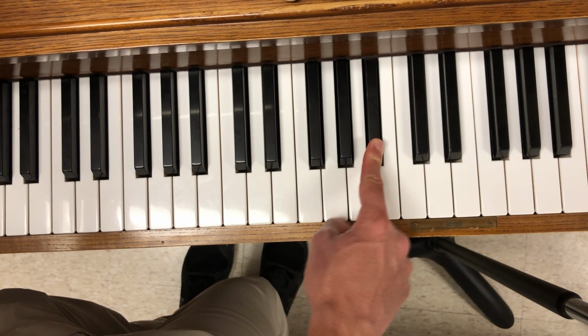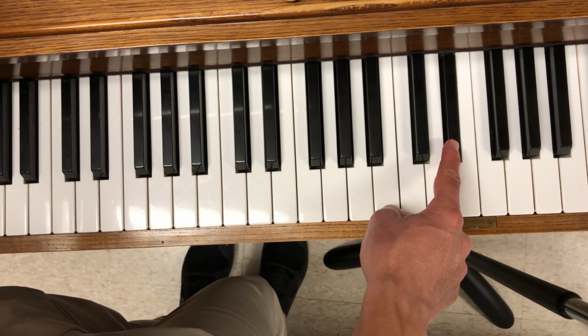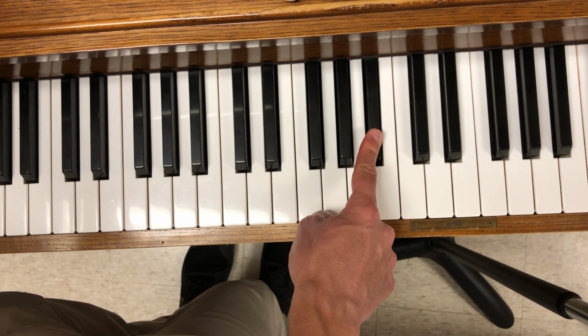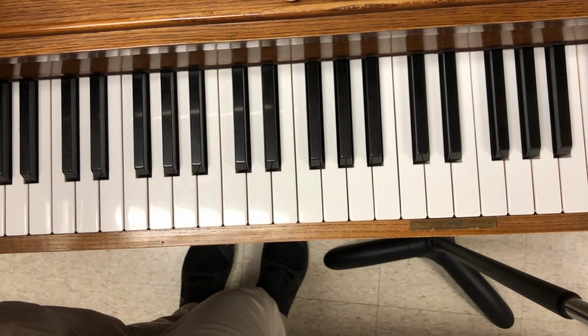Then for the last 4 bars, we do 1 measure of F7, 1 measure of E flat 7, and then 2 bars of B flat 7. So that's a traditional blues, what I call a blues blues. Very simple. In jazz, we add a lot more chords, so it's a little bit more complicated. I call this a jazz blues.